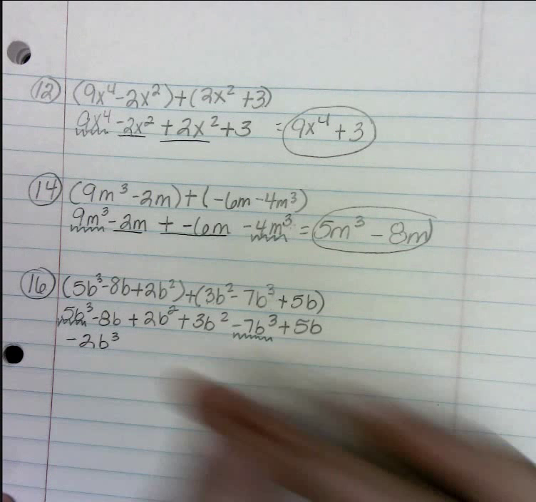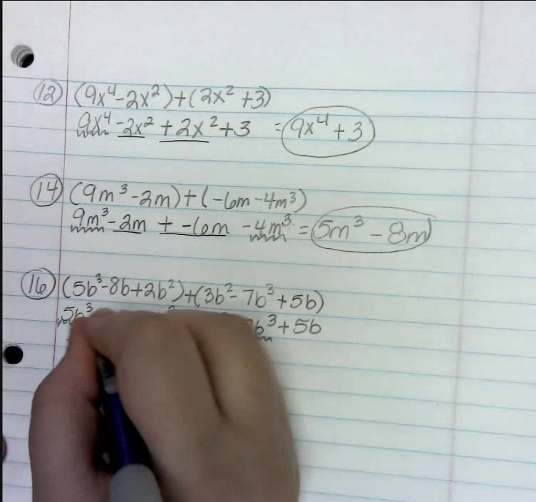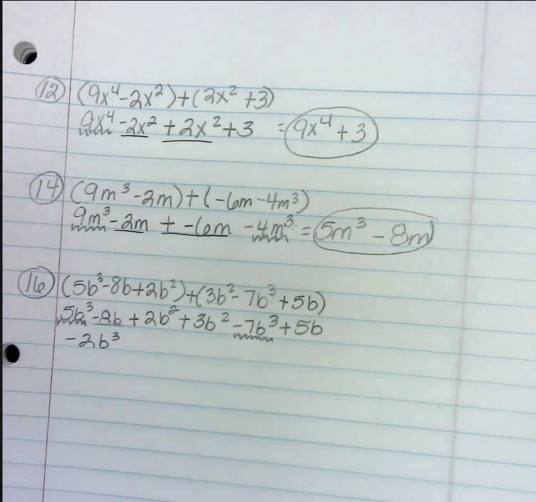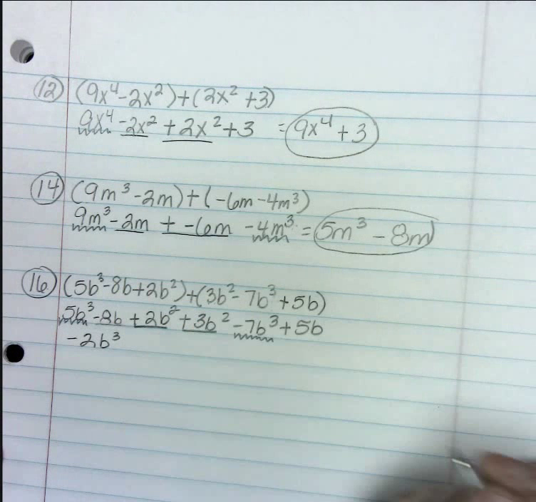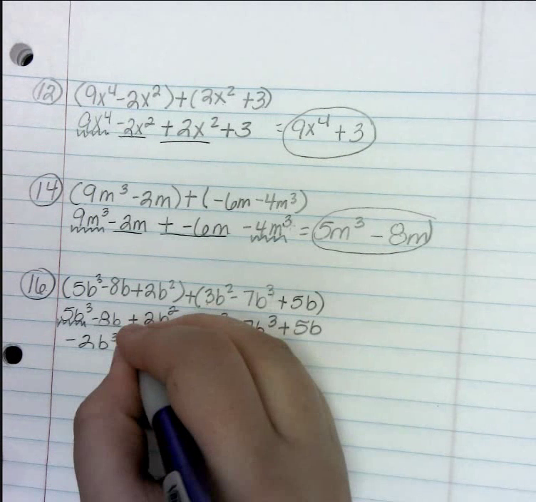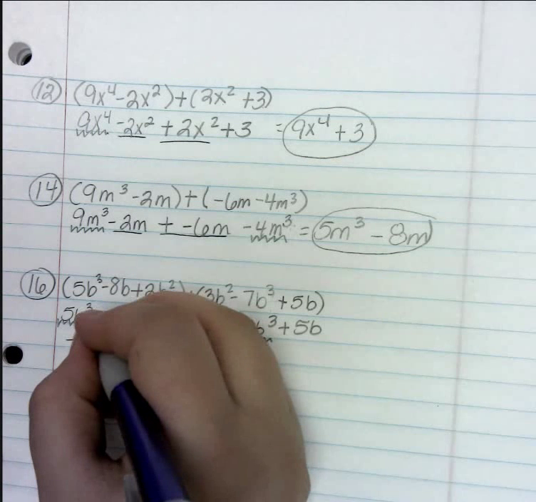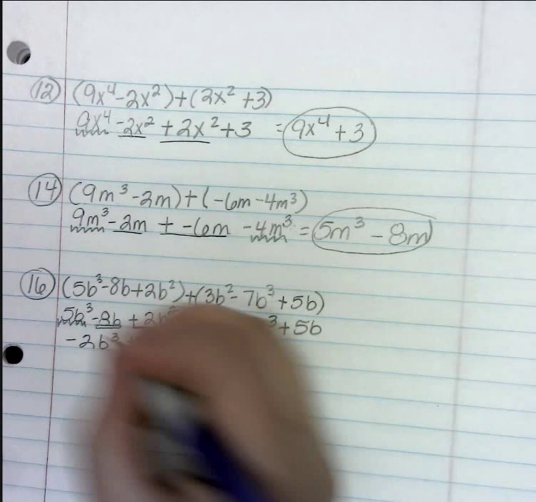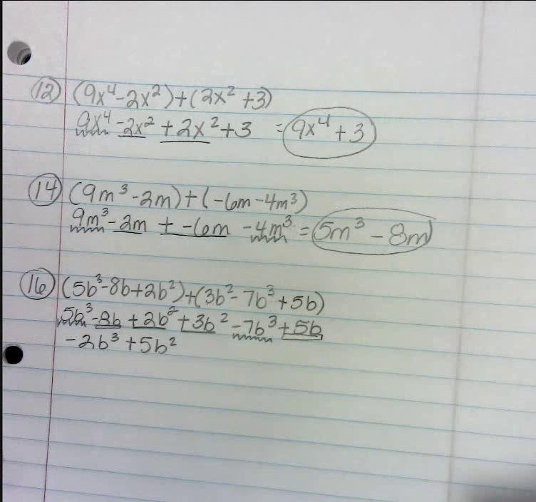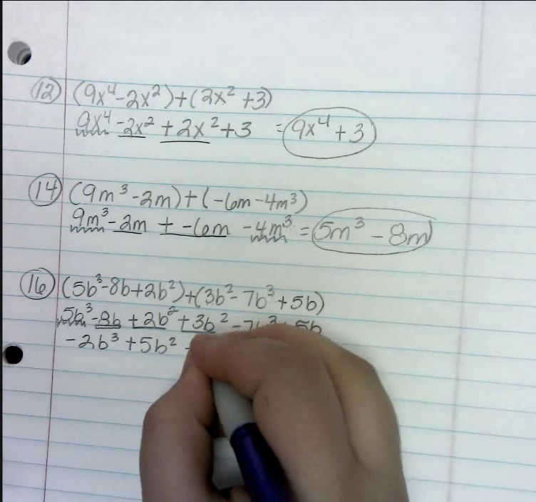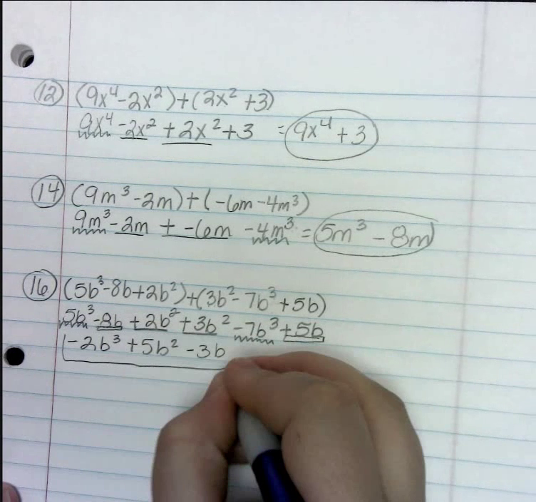Then I have negative 8, oops, actually that's not my next highest one. The next highest one would be my 2b squared plus 3b squared, which is 5b squared. Then I have my negative 8b and my positive 5b, which would give me negative 3b. We are finished.